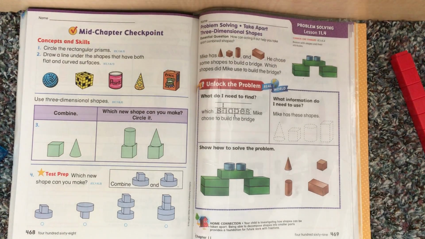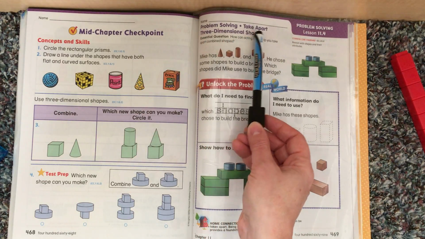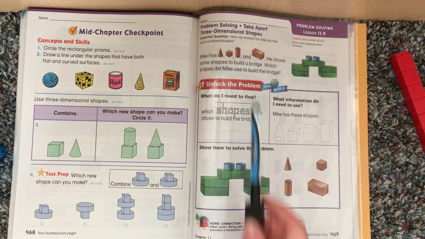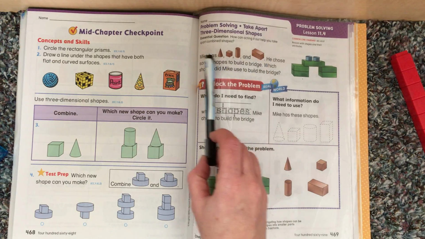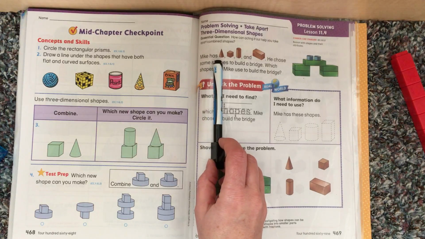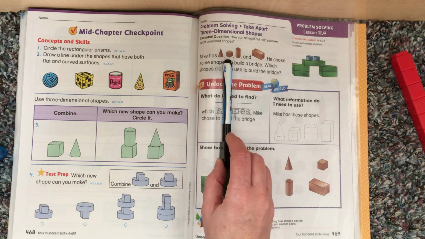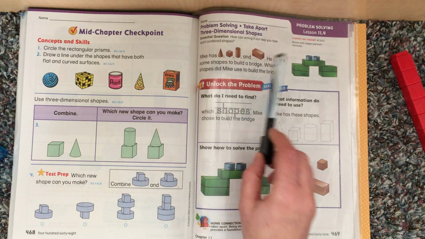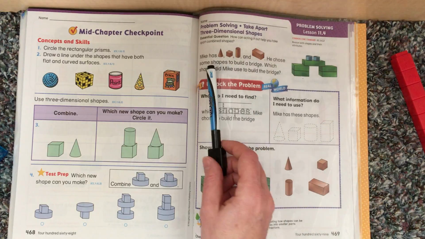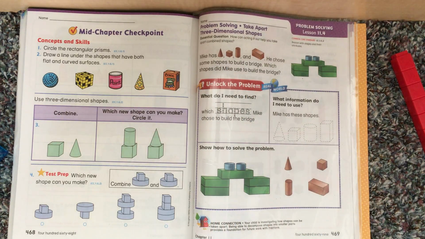Okay, here we are, green butterflies, on lesson 11.4. Problem solving, take apart three-dimensional shapes. The essential question is, how can acting it out help you take apart combined shapes? Mike has cones, cubes, cylinders, and rectangular prisms. He chose some shapes to build a bridge. Which shapes did Mike use to make the bridge?